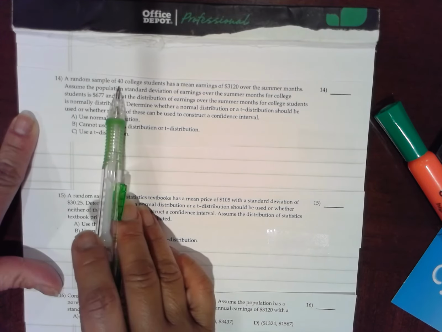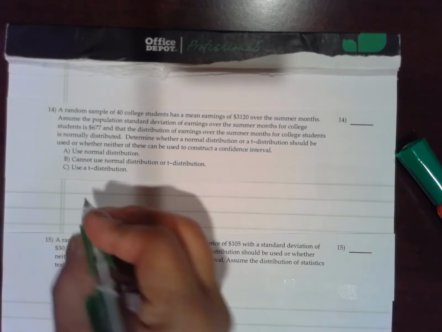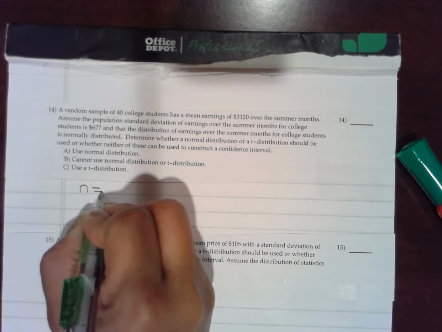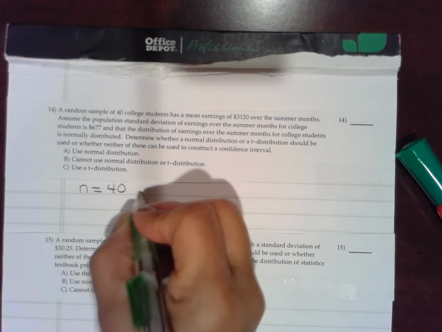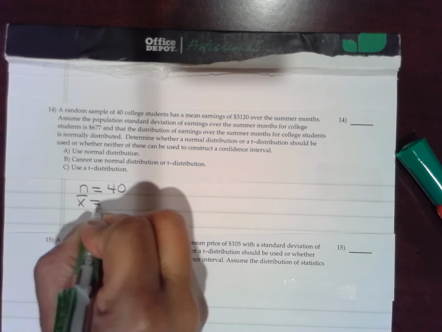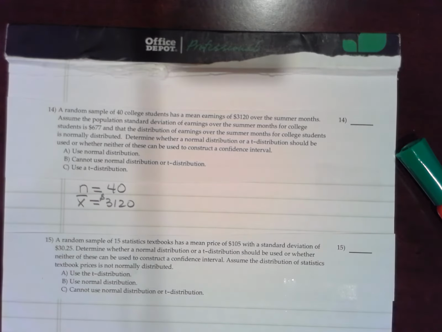So a random sample of 60 college students. So they took a sample of 60 college students. So n equals 60 college students. And that sample has a mean of $3,120 over the summer months. So that's the mean earnings of $3,120 over the summer month. Assume the population standard deviation.